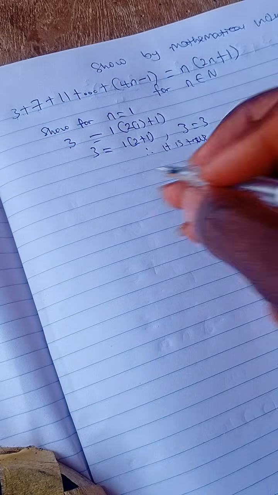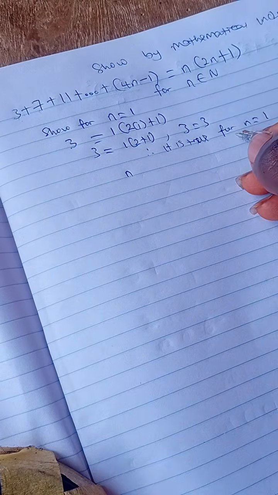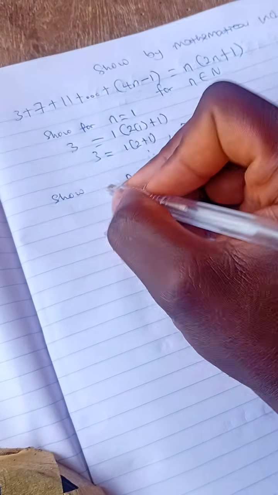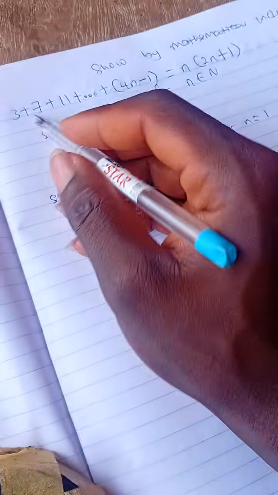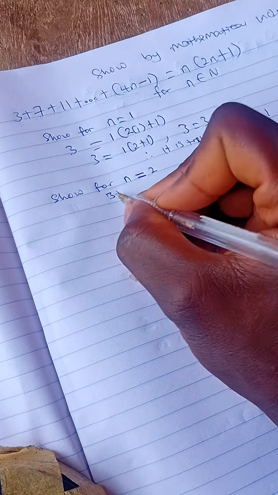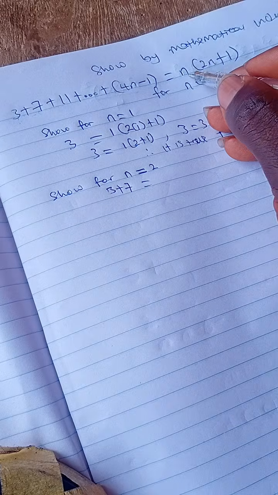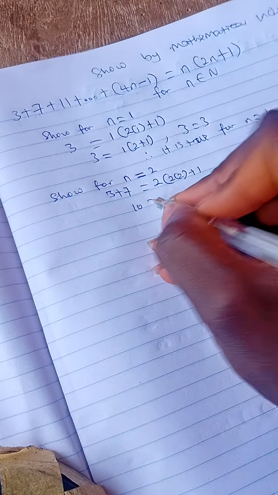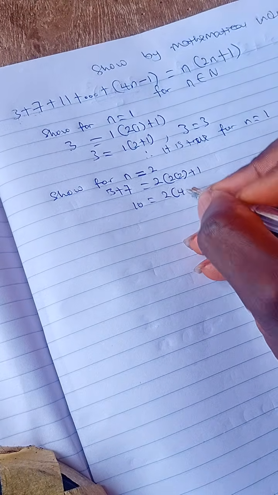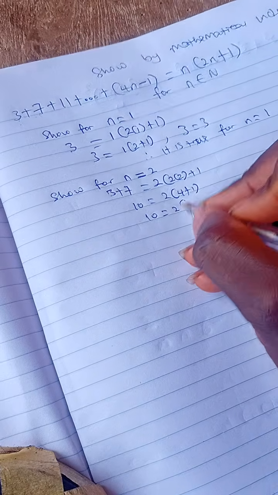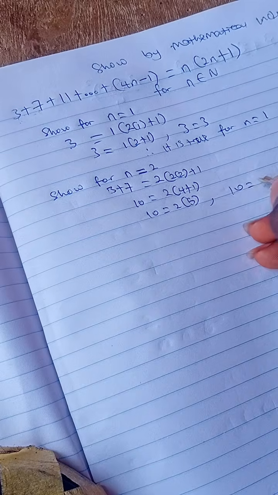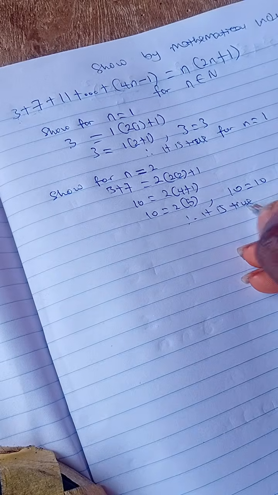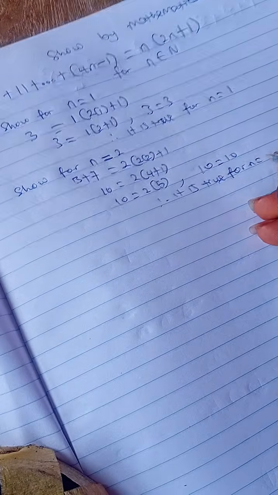If you want to, you can try n equals 2. But after the base case, after n equals 1, you can just move to your induction hypothesis. Let me just show that it's true for n equals 2. So I'm going to pick the first 2 terms here: 3 plus 7 equals, wherever I see n here, I'm going to put 2. 2 into (2 times 2 plus 1). 3 plus 7, 10, equals 2 times (2 times 2, 4, plus 1). So I'm having 10 equals 2 times 5. So I'm having 10 equals 10. Therefore, it is true for n equals 2.